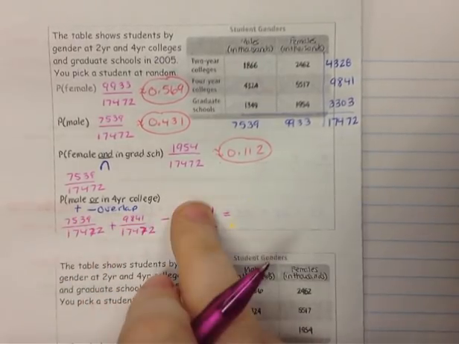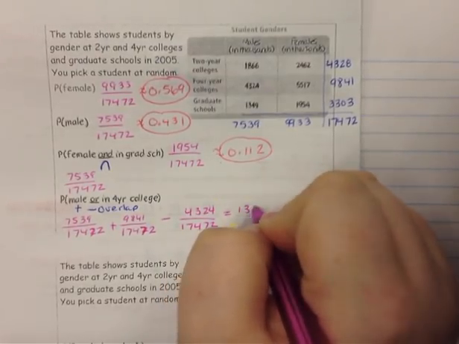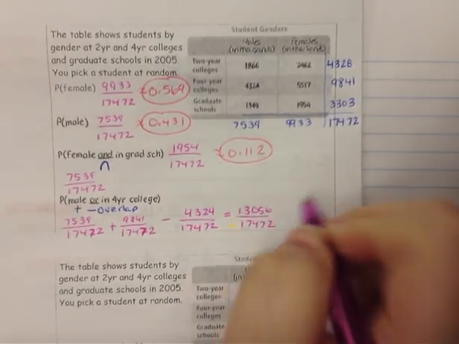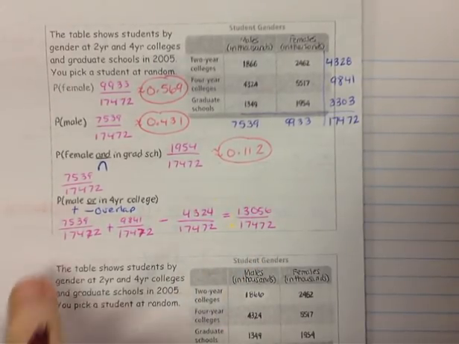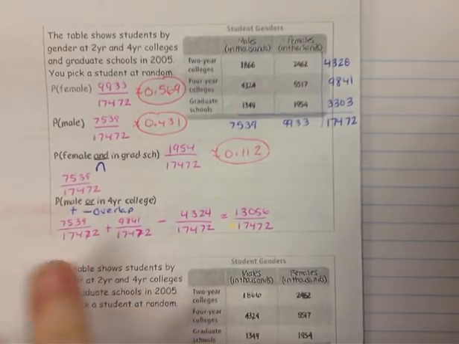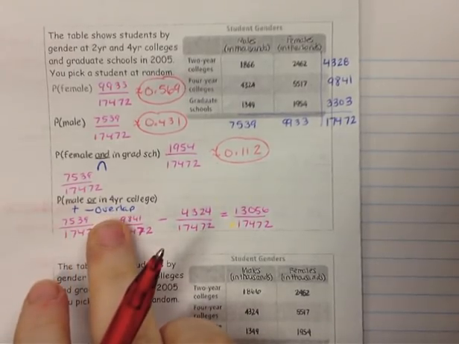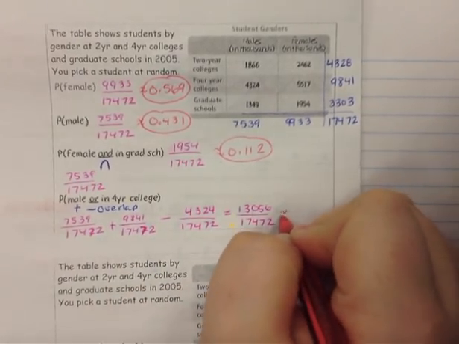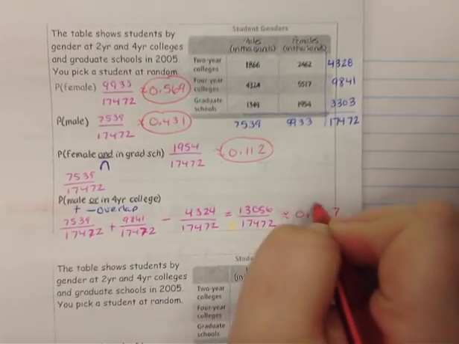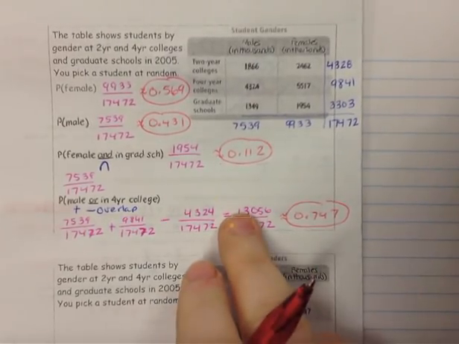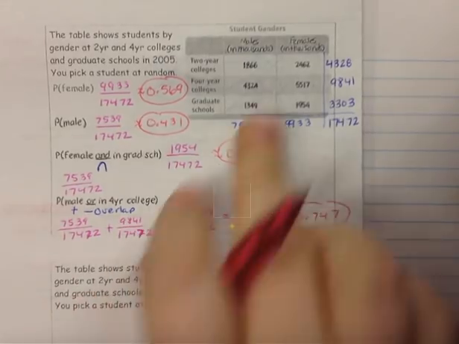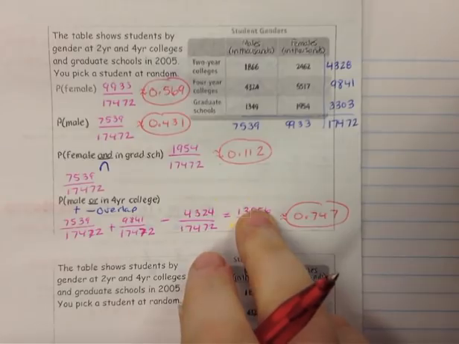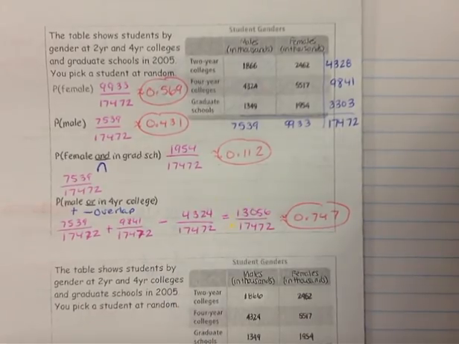When we add these up and subtract, we'll end up getting 13,056 over the 17,472 students. So the probability that we select a male student or a student who's in a four-year college is roughly 0.747. There are 13,056 students that we would choose from. Of the thousands. Don't forget, this is 13,056,000 students that we could choose from.